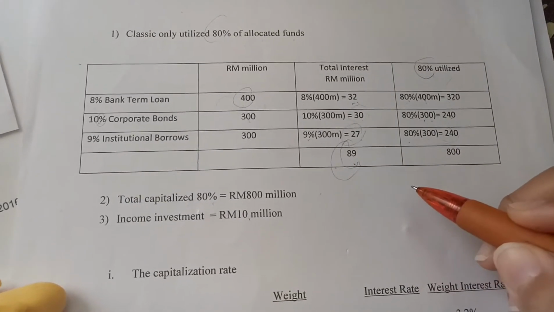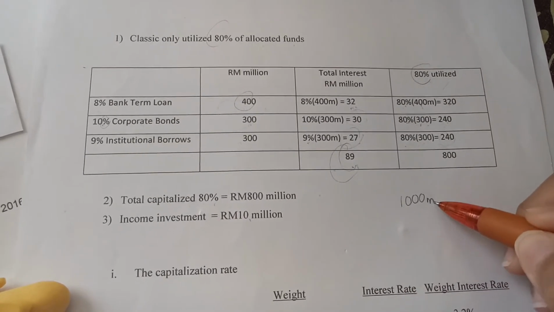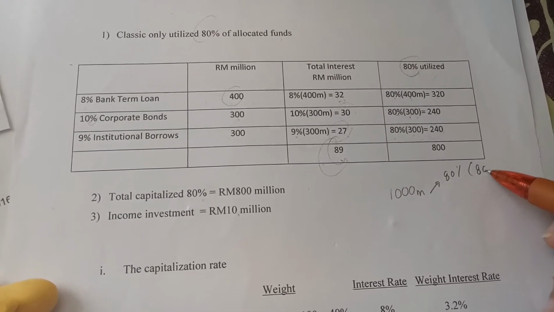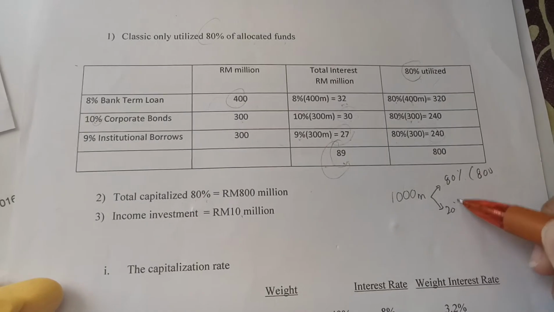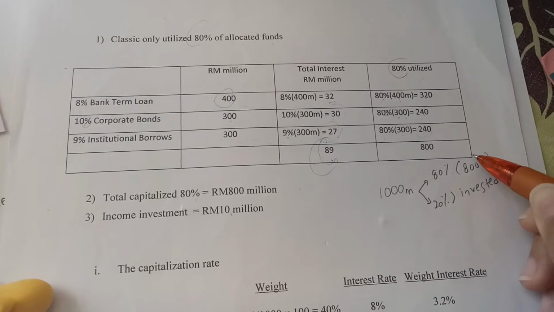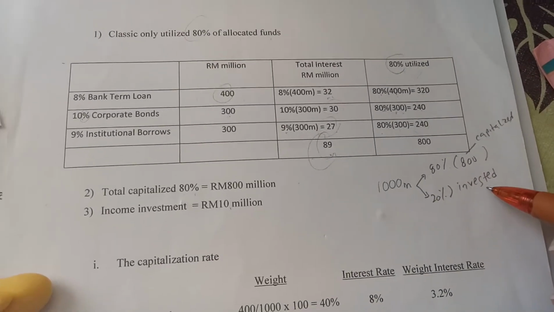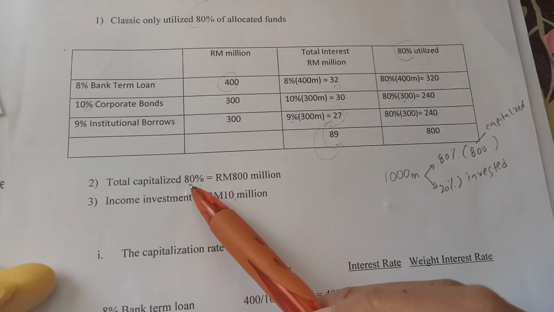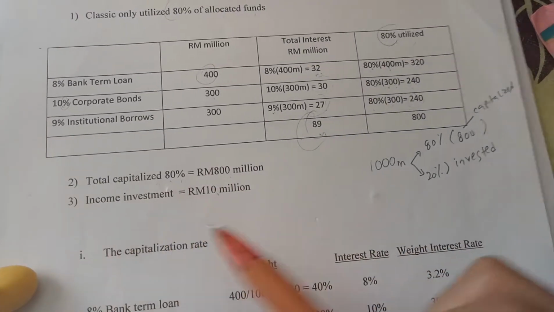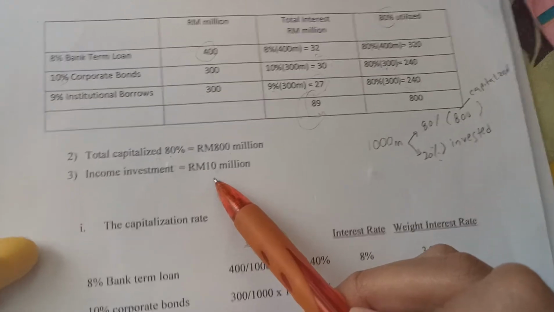So from the amount borrowed which is 1,000 million, 80% we got 800. The balance of 20% we invested. So this is the amount for the capitalized, and this is the amount for the invested. So the total capitalized 80% is 800 million. For the invested 20%, we got the investment income which is 10 million.